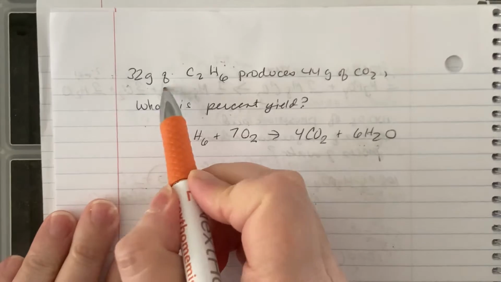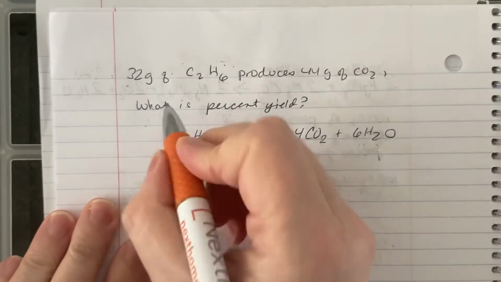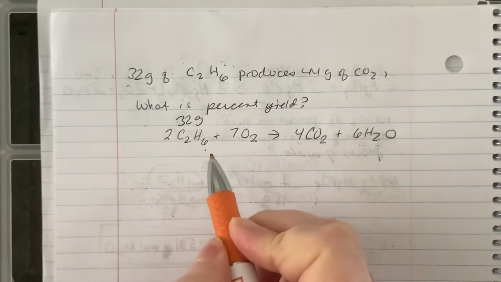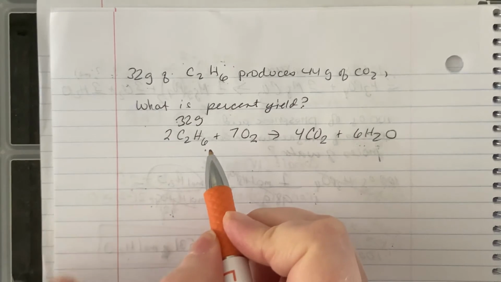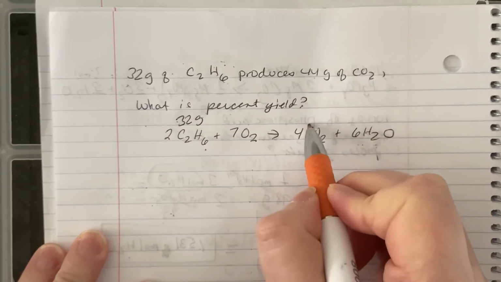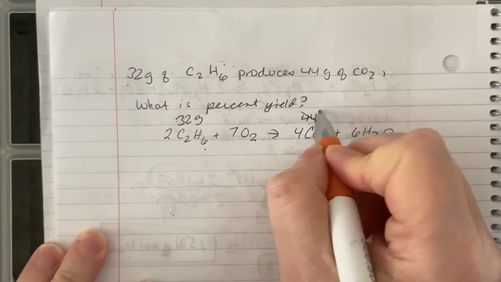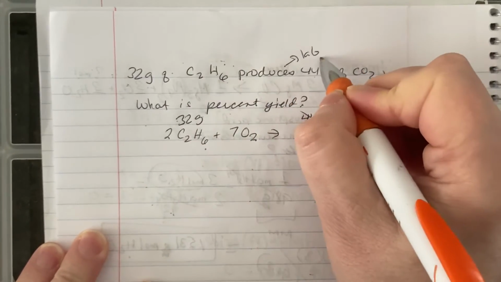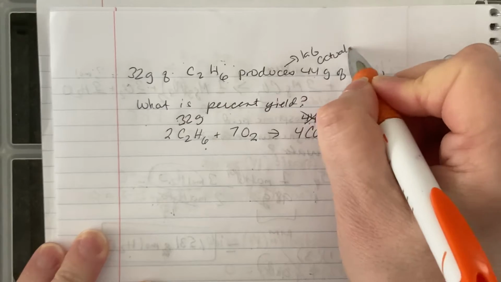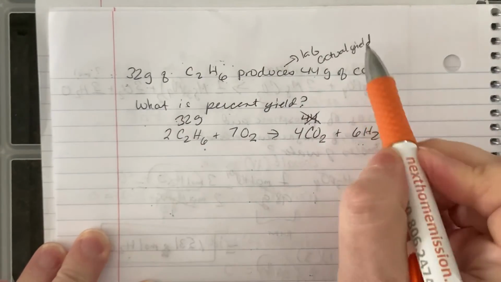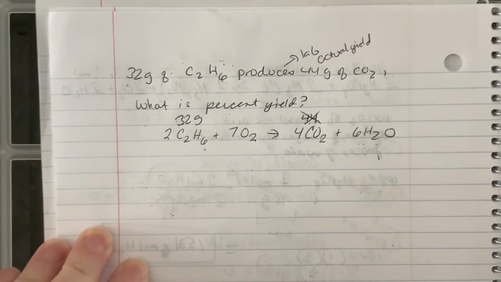We have 32 grams of C2H6. Okay, so I'm going to write 32 grams right there above the dicarbon hexahydride. Okay, and that produces 44 grams of carbon dioxide. You don't write 44 here, because it's saying it's producing it, which means that's in a lab, which means this number is your actual yield, not anything to do with the stoich.